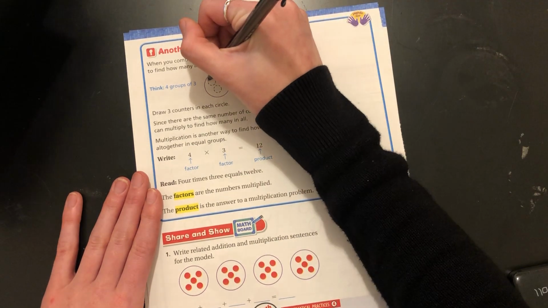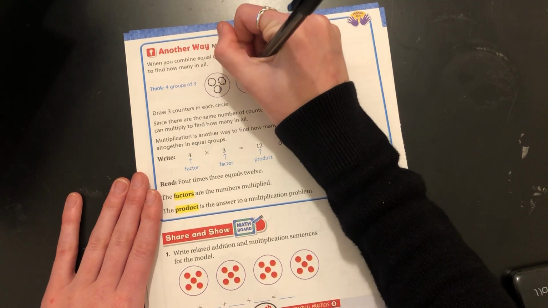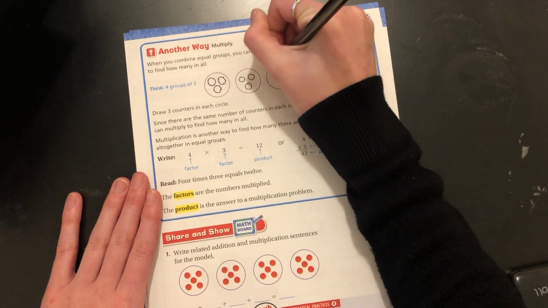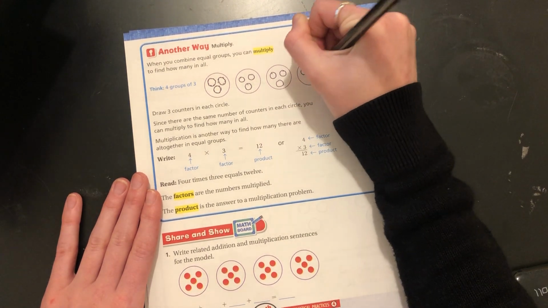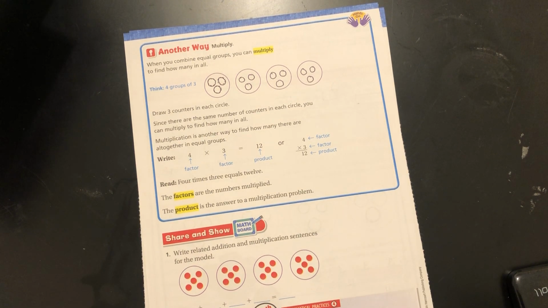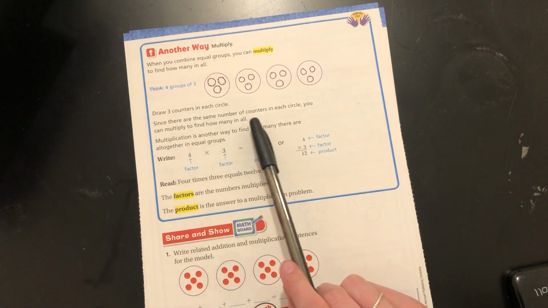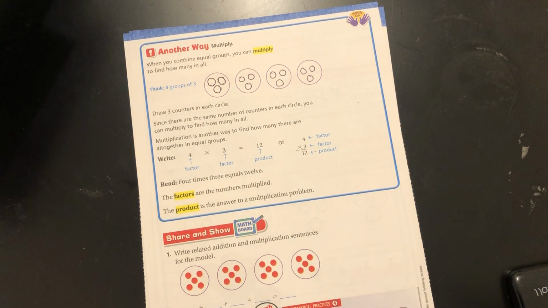So we need to redraw the problem that we drew on the front. So we drew 3 apples on each loaf. So go ahead and do that. All right, so we group them up. Since there are the same number of counters in each circle, we can multiply to find how many there are in all. Multiplication is basically another way to find out how many there are altogether when you have equal groups.